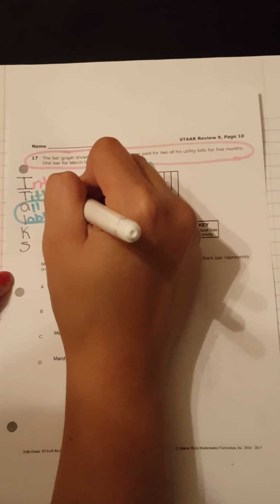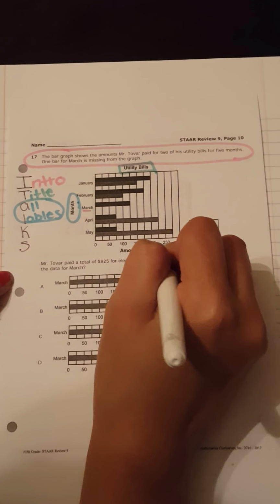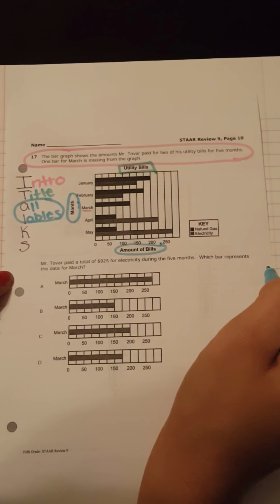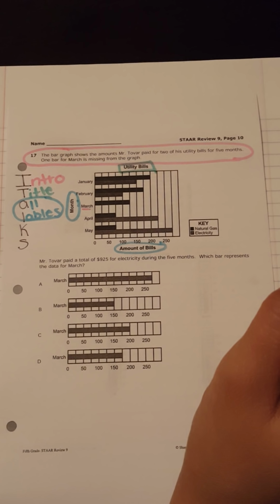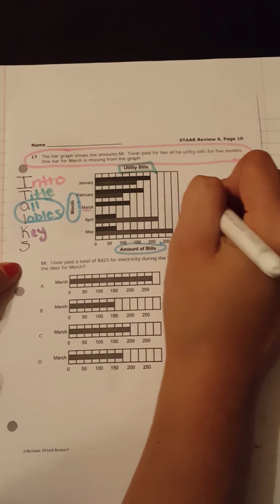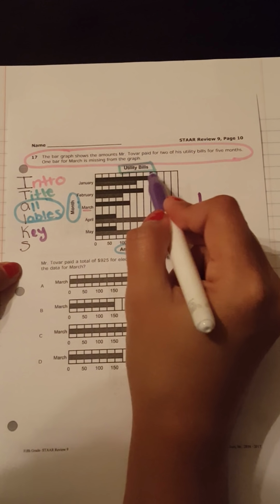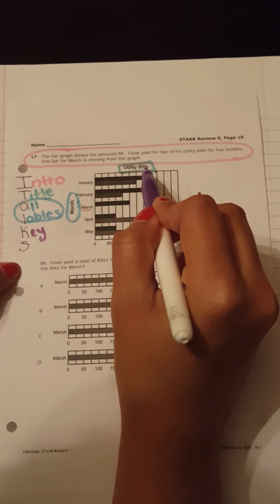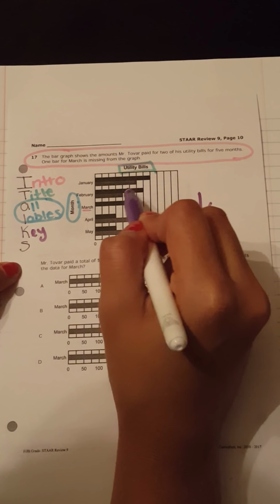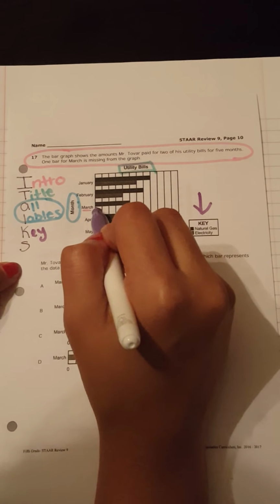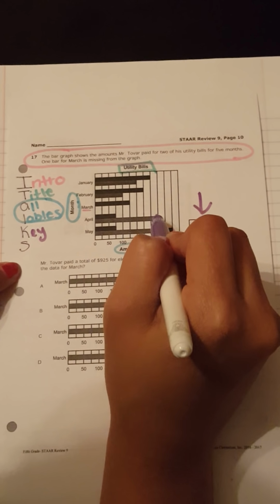We have a label for our y-axis and a label for our x-axis, amount of bills, and then the months. And now moving on to the next letter, which is the key, K for key, and my key is right here. The first bar stands for natural gas. The second one for electricity, natural gas, electricity, and so on, and we're missing the electricity, natural gas, electricity, natural gas, and electricity.